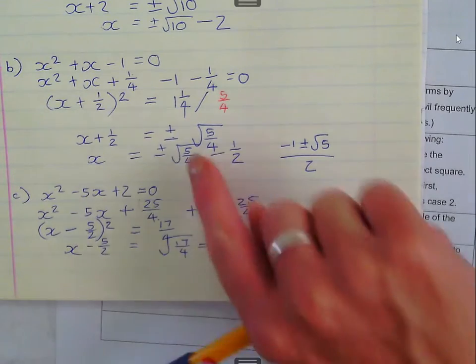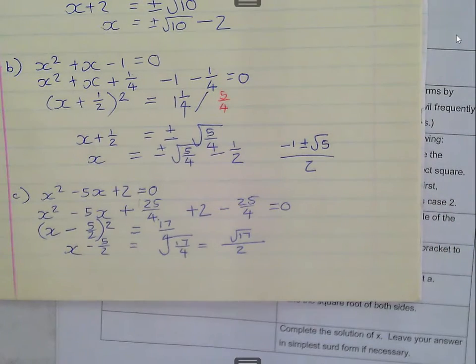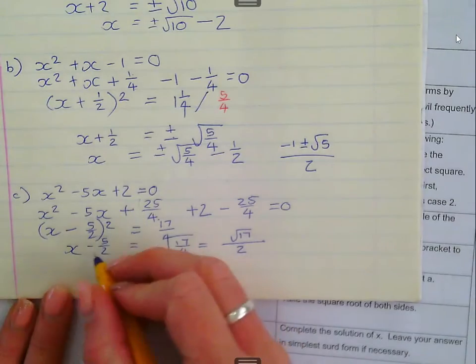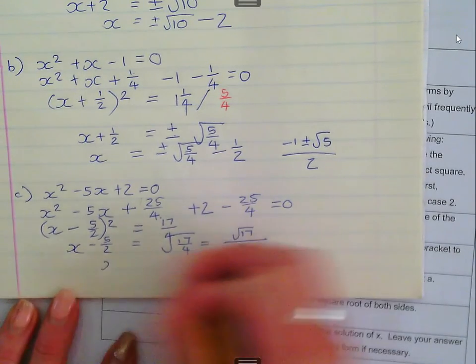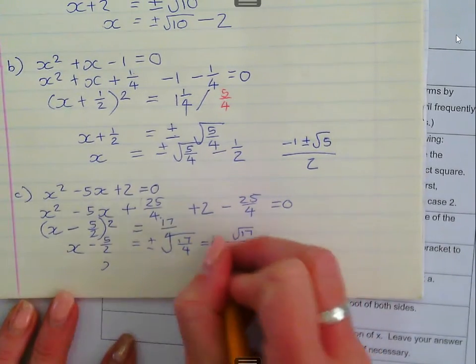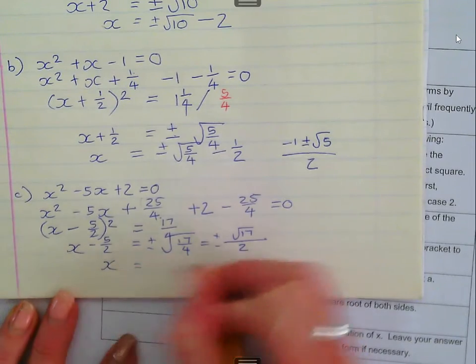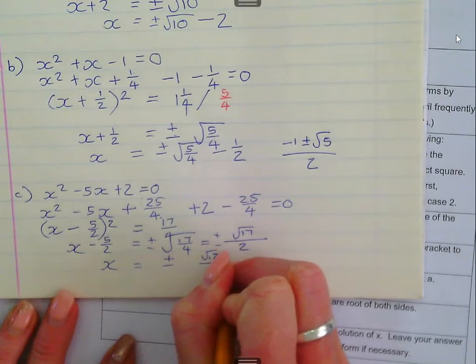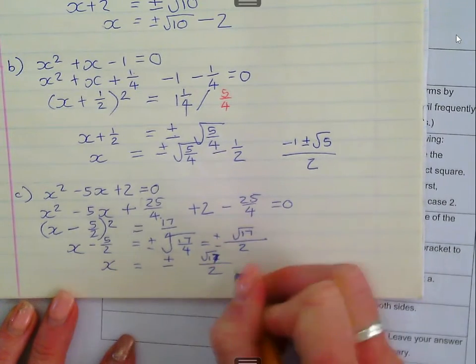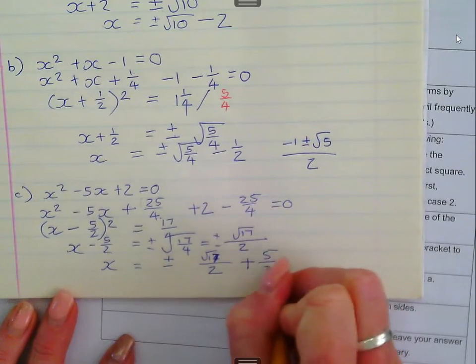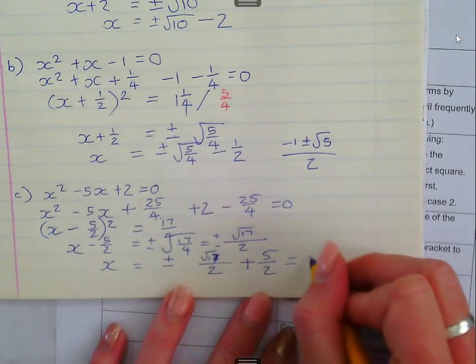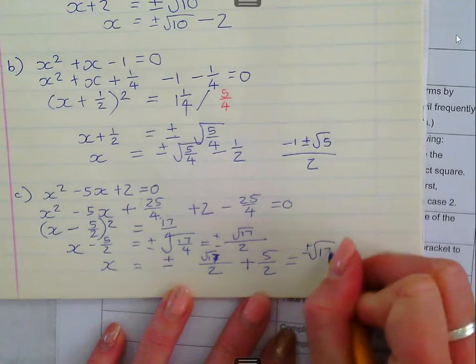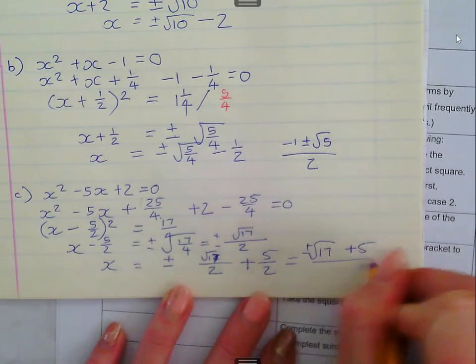Okay, and we can do this, we can take out one of them if they are being multiplied or divided inside of the bracket, not addition and subtraction. Okay, now the minus 2 has to go over. It's a plus minus here, or a plus minus there. So x is equal to plus minus square root 17 over 2 plus 5 over 2. And your calculator gives it to you like this. Plus minus square root 17 plus 5 over 2.